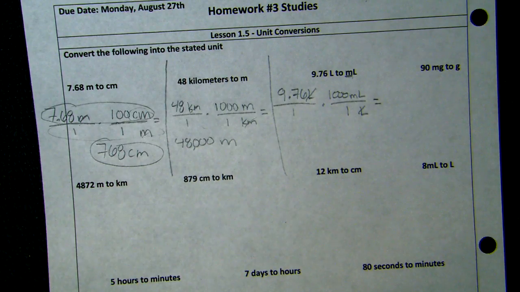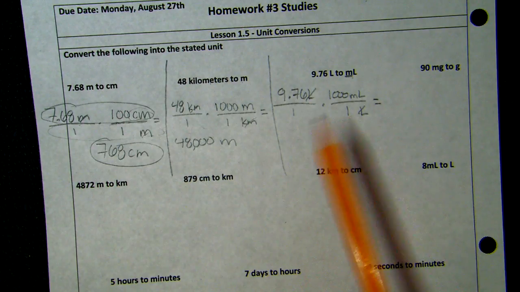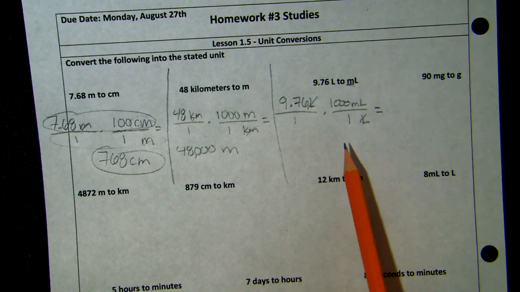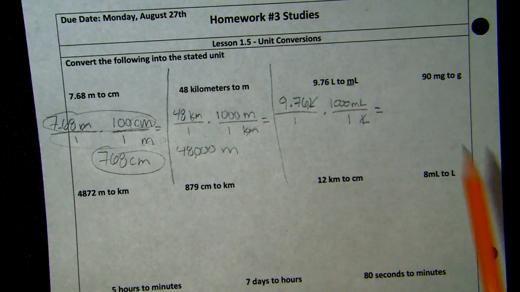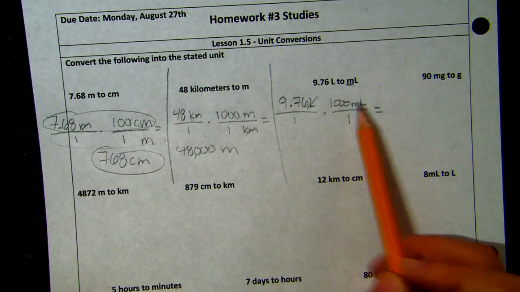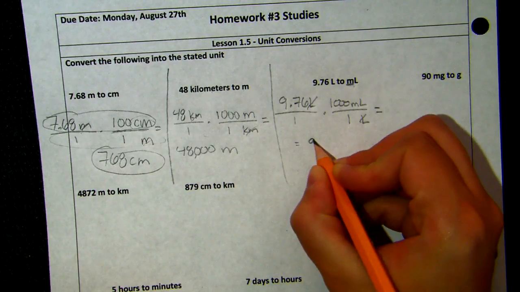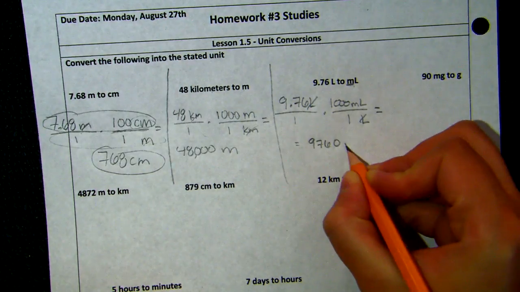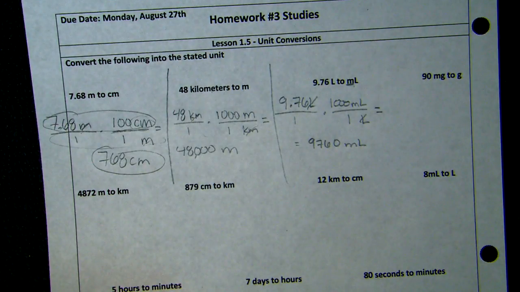So now I know that I am going to multiply my numerator. My denominator, once again, is 1 times 1, which is 1, so we can kind of think about it more as a multiplication problem. So we have 9.76 times 1,000, which will give me 9,760 milliliters.